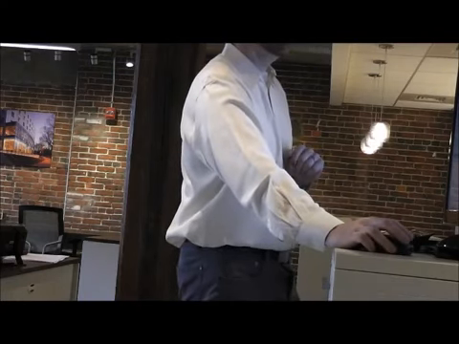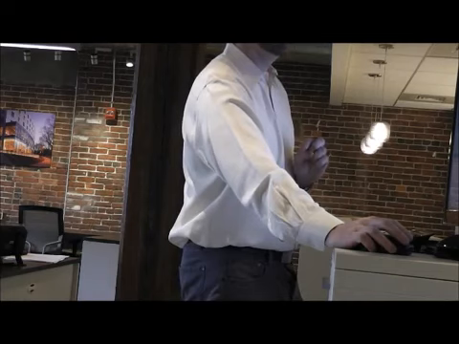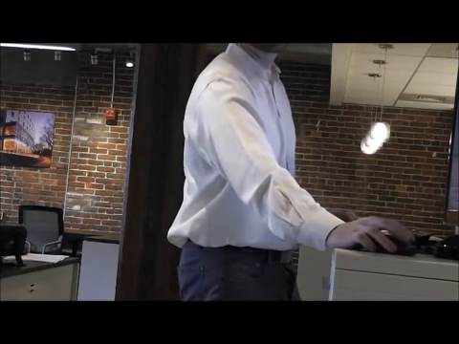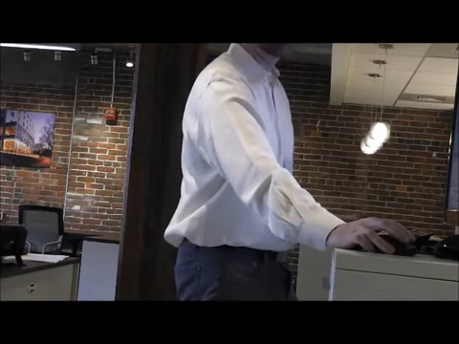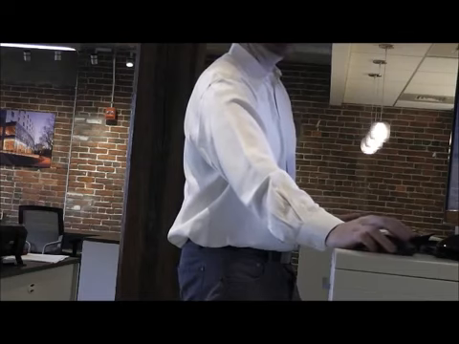Now we select the other file and shared site. We'll click that.